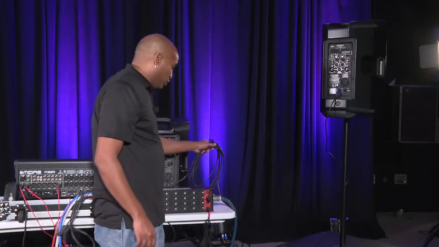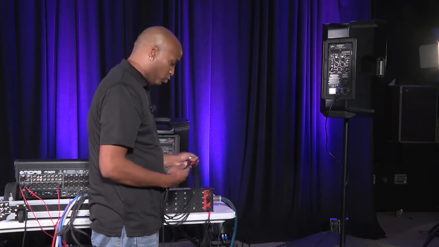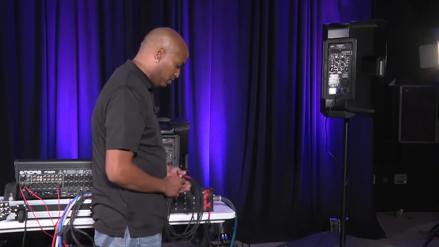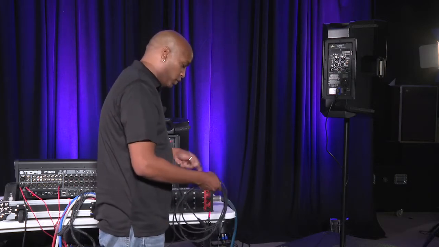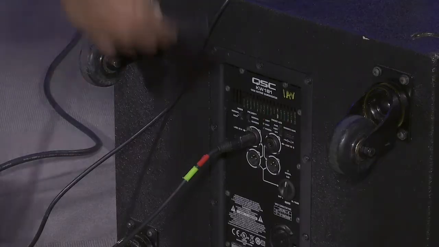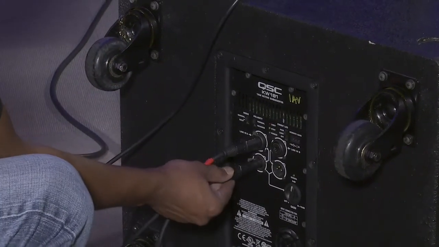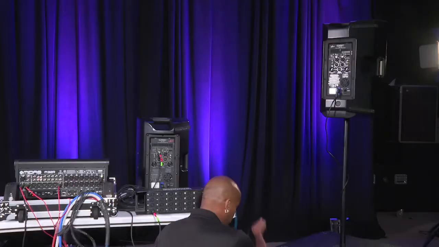Then what I'll need to do is take a second XLR, and I picked a short one on purpose. It's only about 10 feet. The goal of this one is we're going to use this as a jumper. We're going to jump out of the sub, same side input that I used.